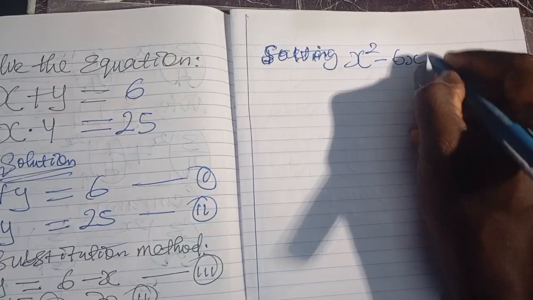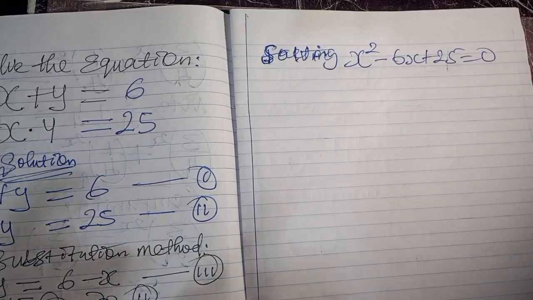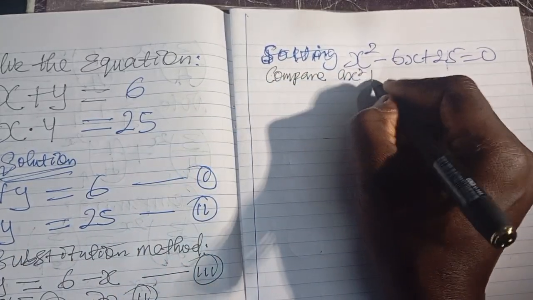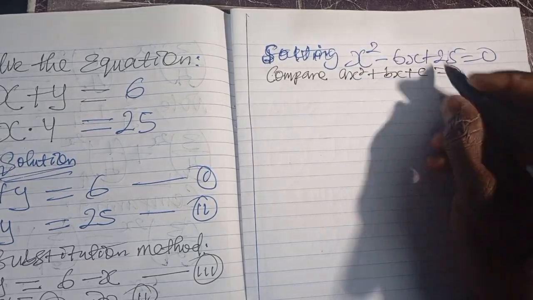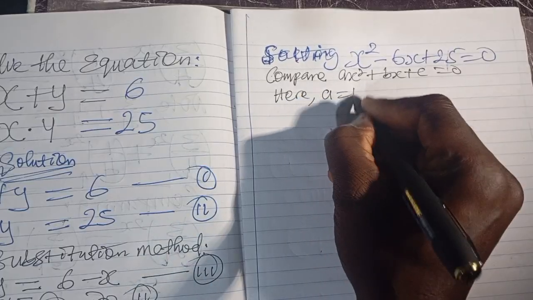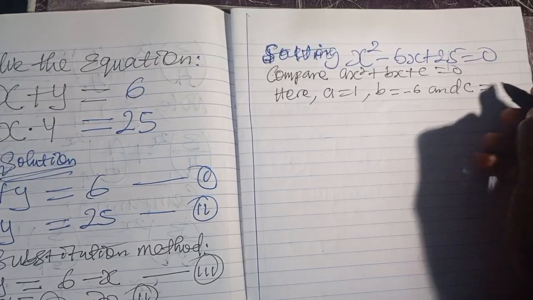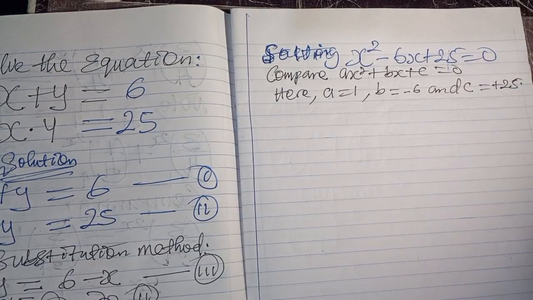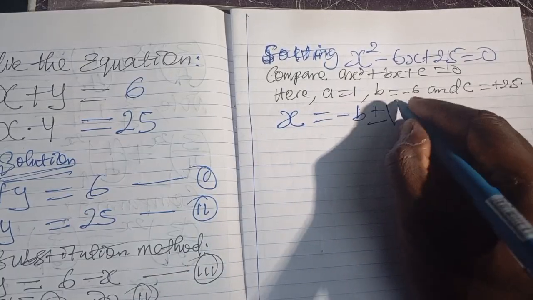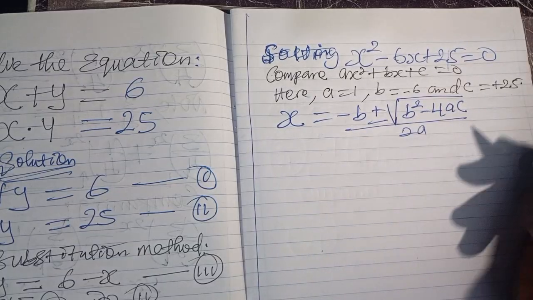x squared minus 6x plus 25 equals 0. Then comparing ax squared plus bx plus c equals 0 with the above, you notice that here a is equal to 1, b, which is the middle term, is minus 6, and c, which is the constant term, is positive 25. Now x is equal to minus b plus or minus the square root of b raised to power 2 minus 4ac, all divided by 2a.